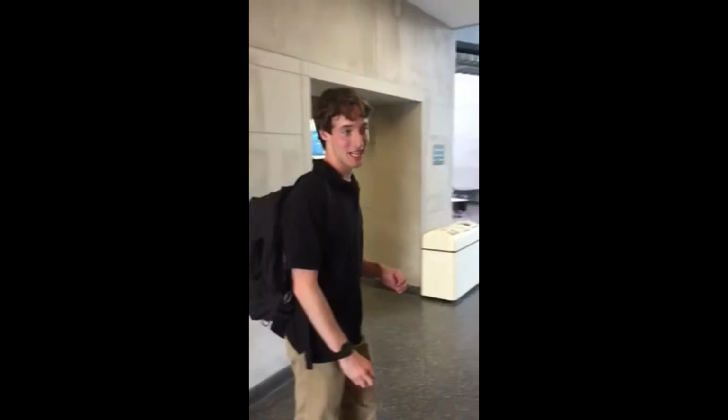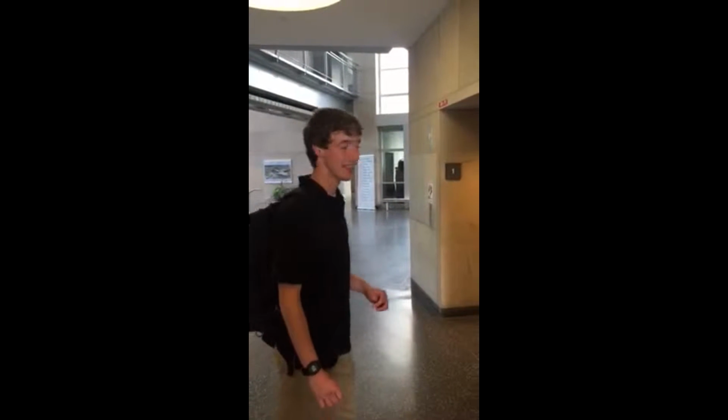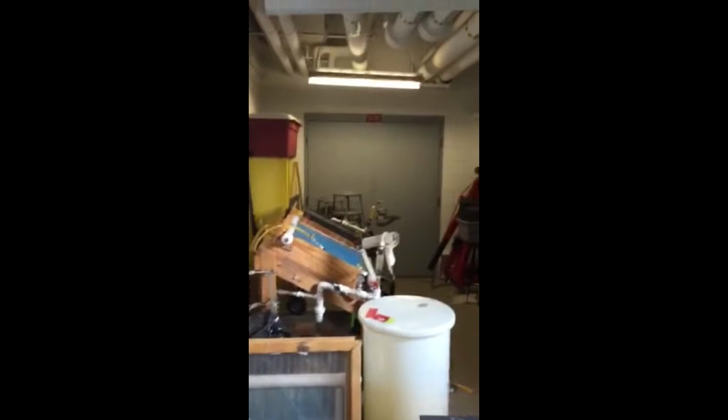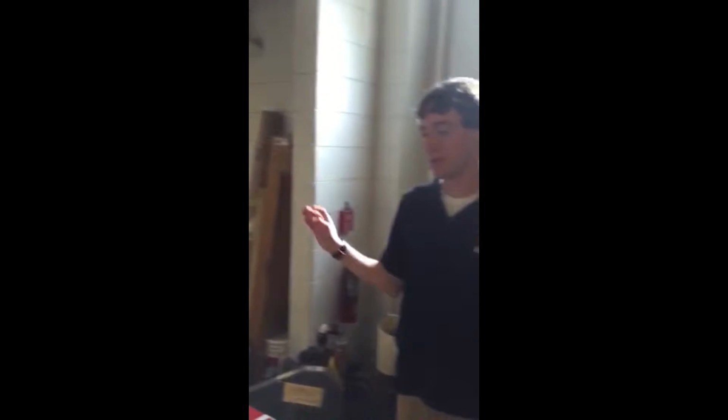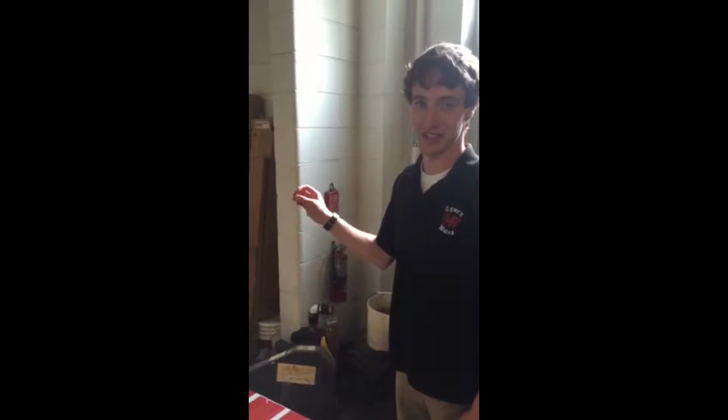The lab we're going to be doing is the aspirator lab, which is very dependent on flow rate and pressure. So I think it's important that you know a couple features about the building you'll be doing it in. When you're doing your lab, you want the water flow coming out of a faucet to have a constant pressure and a constant flow rate.